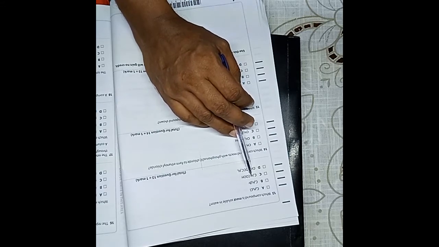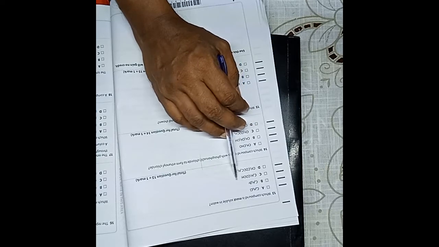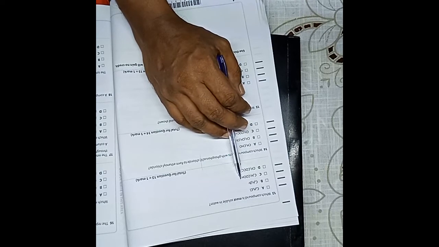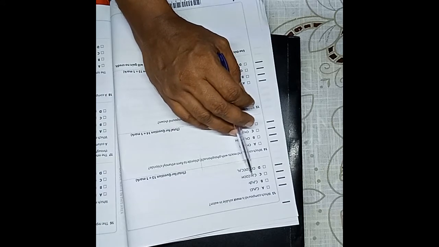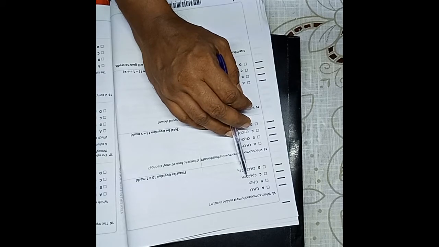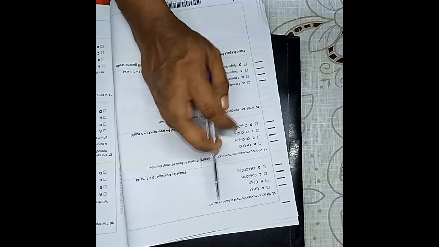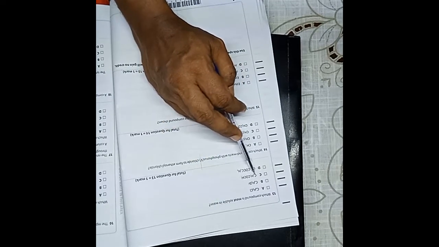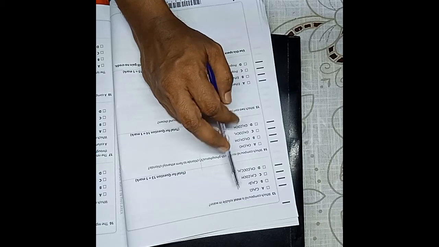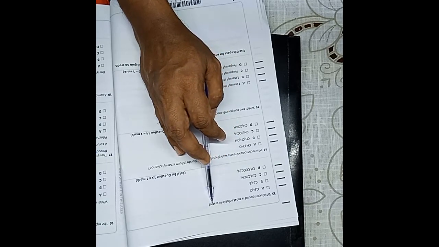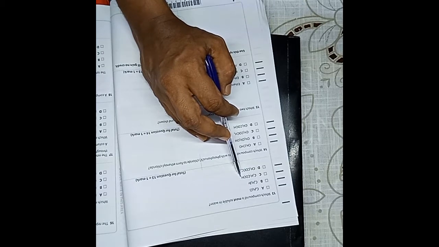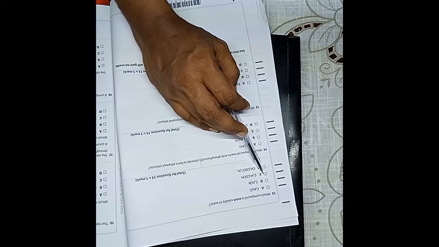It depends on the length of the tail. Anyway, the strongest hydrogen bonding can be seen here in the carboxylic acid. Therefore, the carboxylic acid should be the most soluble in water. Therefore, for the 13th question, the correct answer should be C.